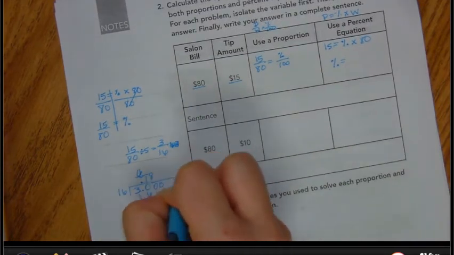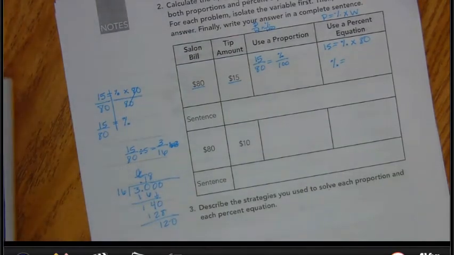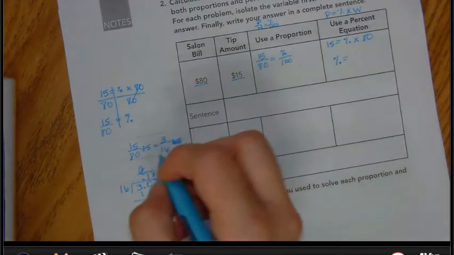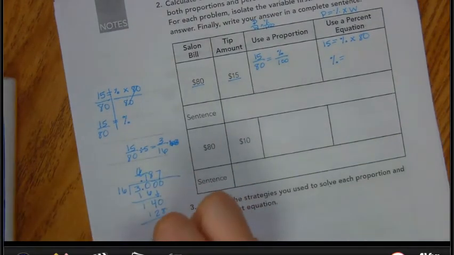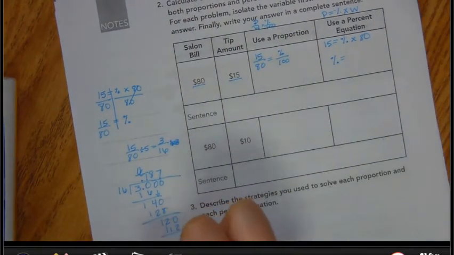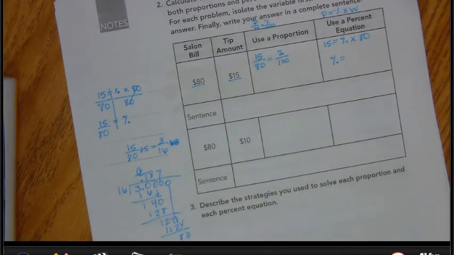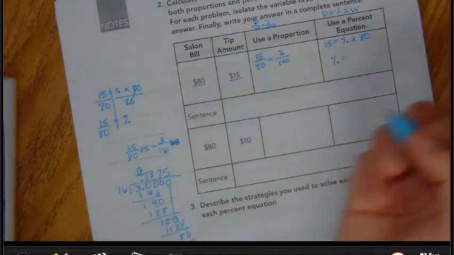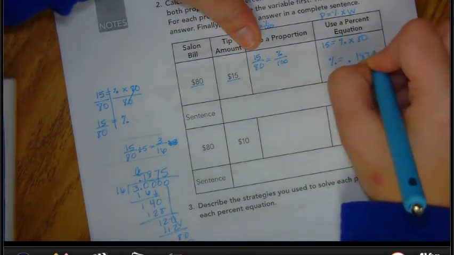Add a 0. I'm going to go until I can get to 4 numbers here. 120 into 16 is 7. 7 times 16 is 112. I have 8 left over. Bring down my 0. 80 can go into 16 5 full times with nothing left over. So I'm going to have 0.1875.